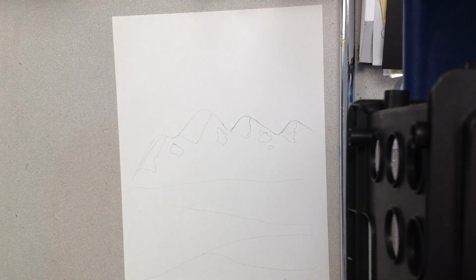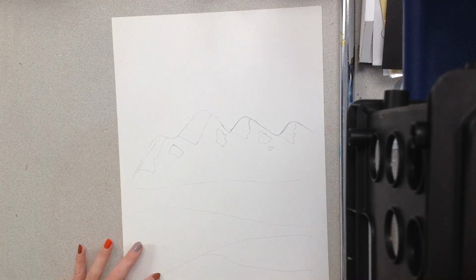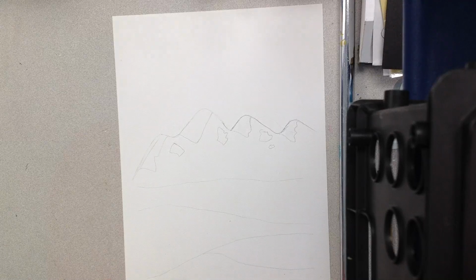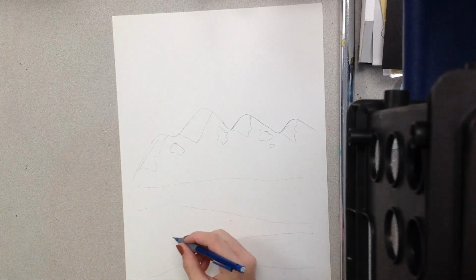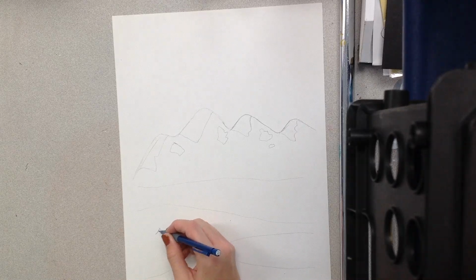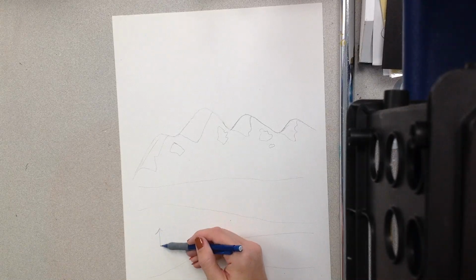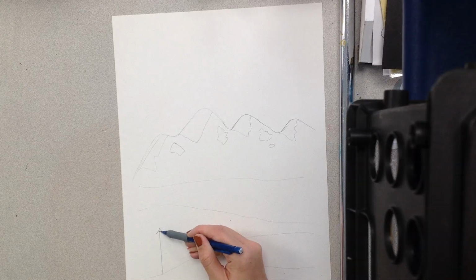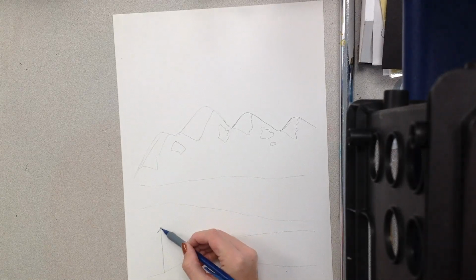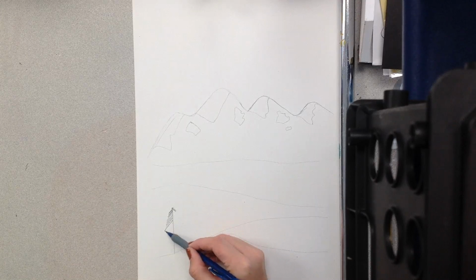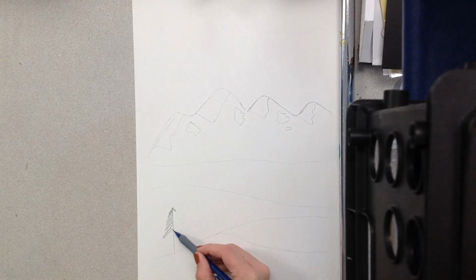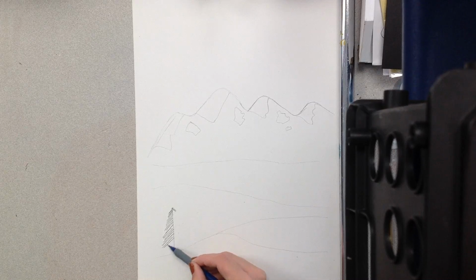And now we can start drawing the trees. So, I'll go ahead and do my first one here. It's not going to be as big as this one. The closer the tree is to you, the bigger it has to be. But I'll do my first one here. And I'll go ahead and just start with that middle line, because every line is going to come out from this middle line.